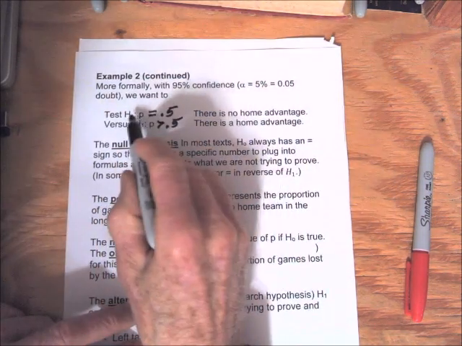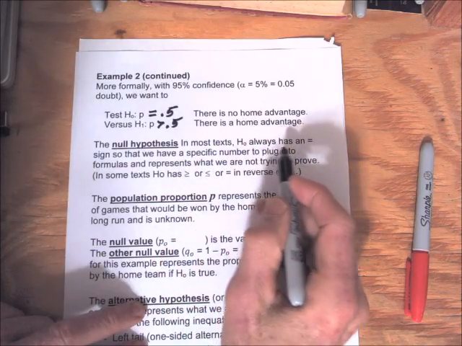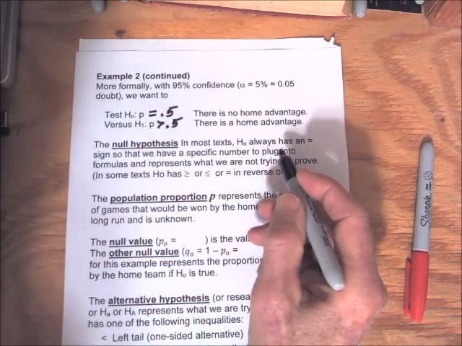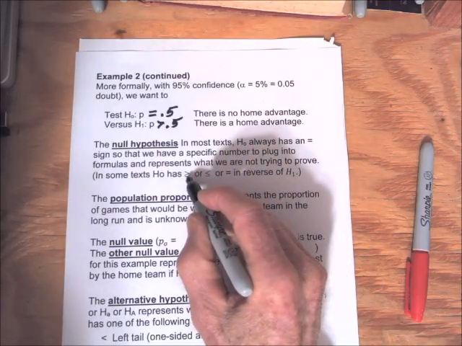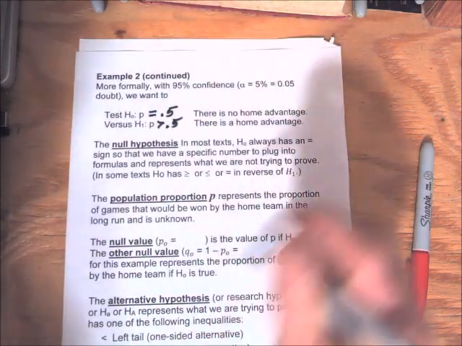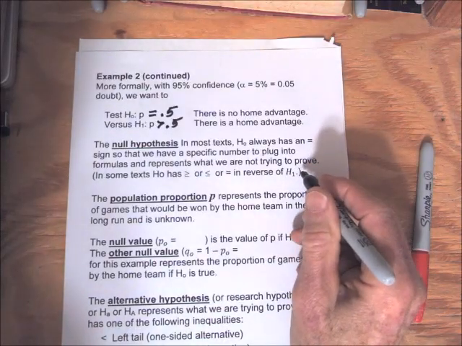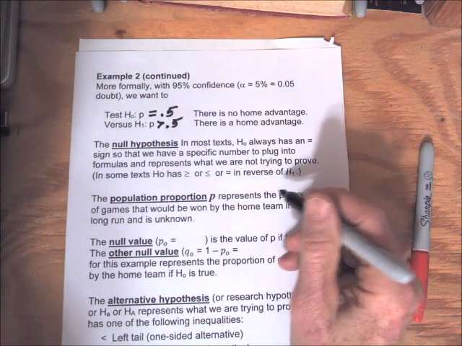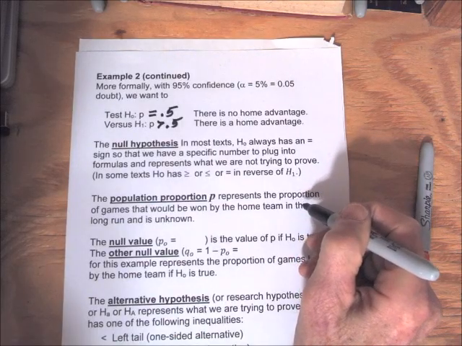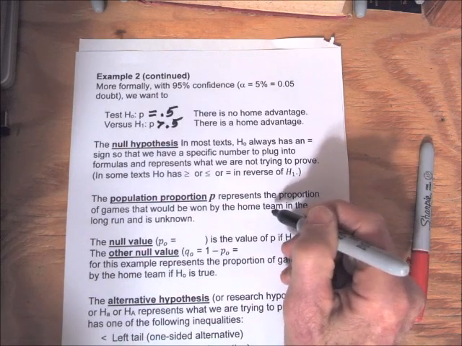So H naught, or H0, usually has an equal sign in it, or if not an equals, at least something that includes equals, like a greater than or equal to symbol, or less than or equal to symbol, and in reverse of whatever H1 is. Population proportion p represents the proportion of games that would be won by the home team in the long run, and in this case is unknown.